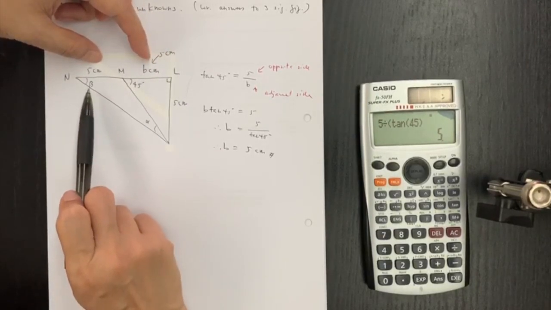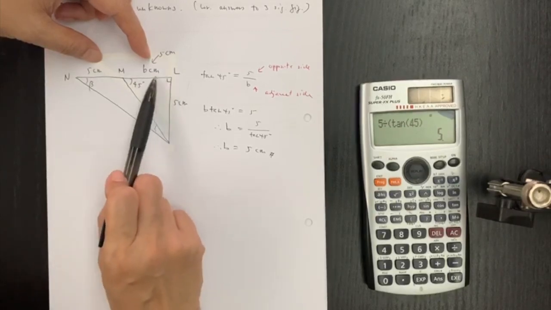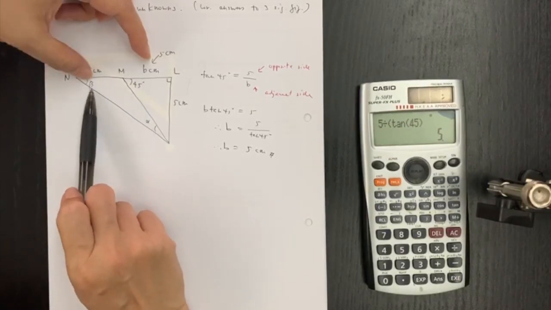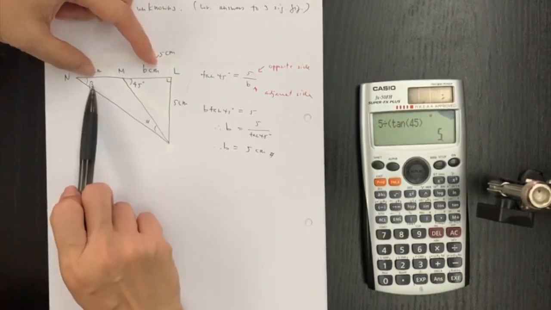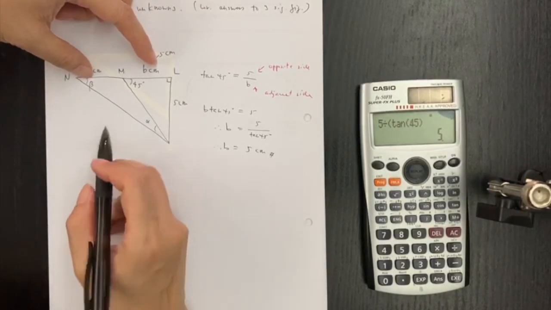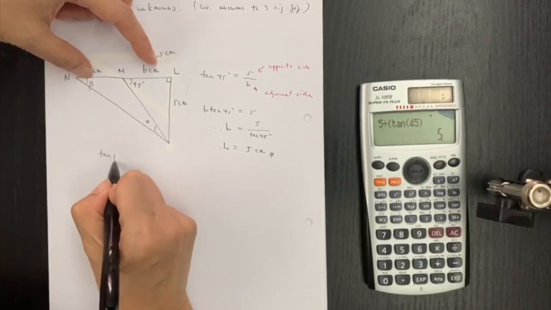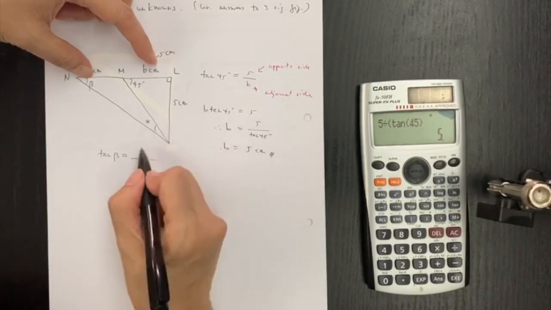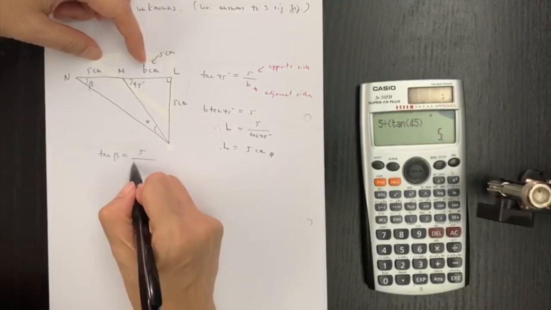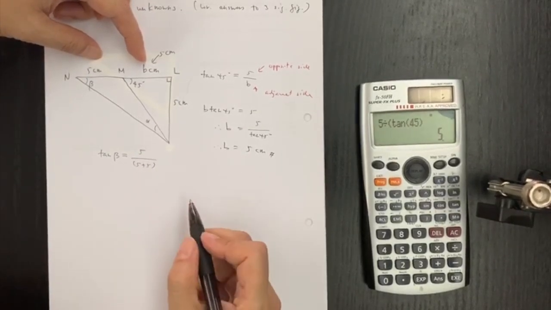Now I have enough information to find beta here, as this line is adjacent to beta and this is the opposite side. Therefore, I can use tangent again to find beta. So tangent beta is equal to the opposite side, which is 5 cm, over 5 plus 5, which is the length here.